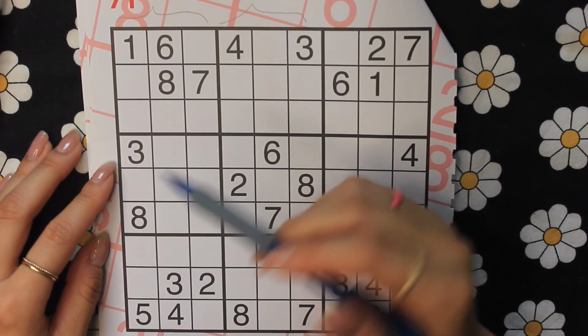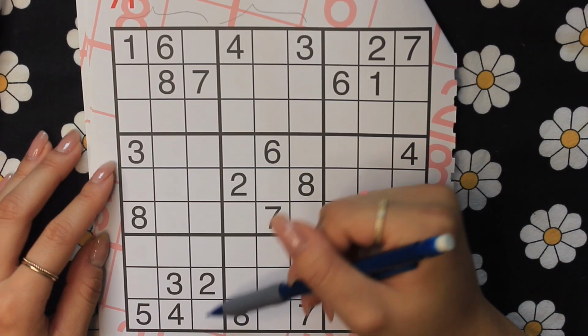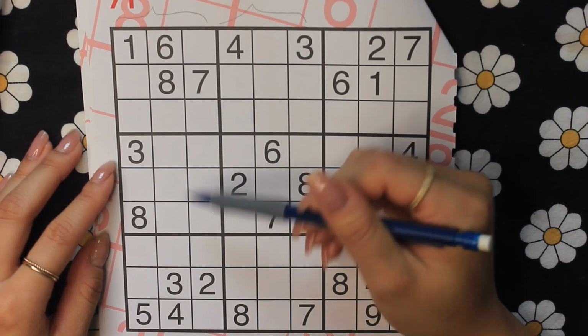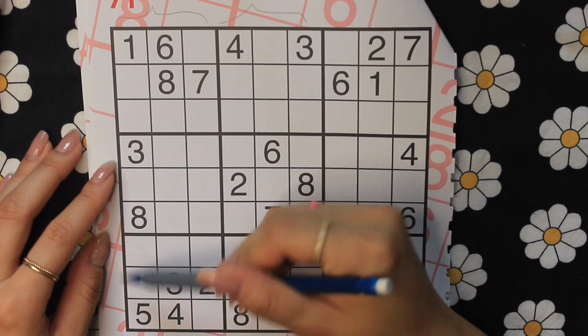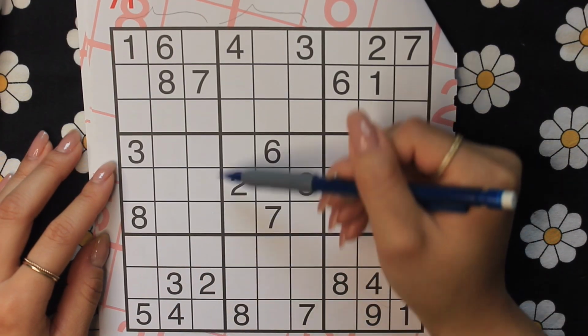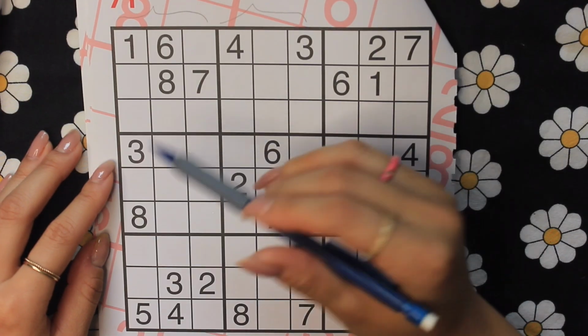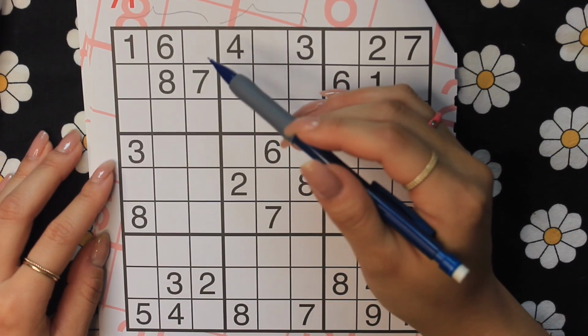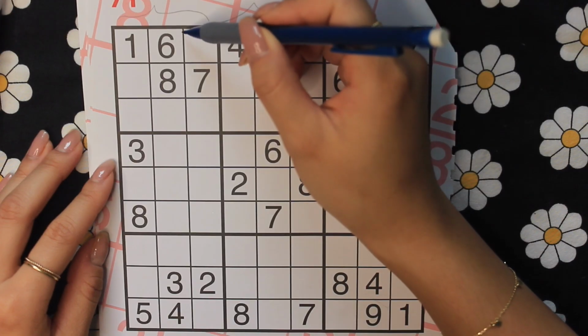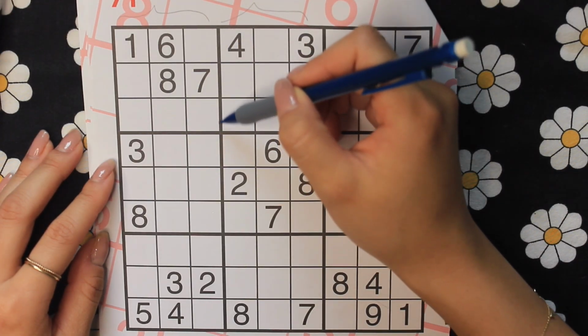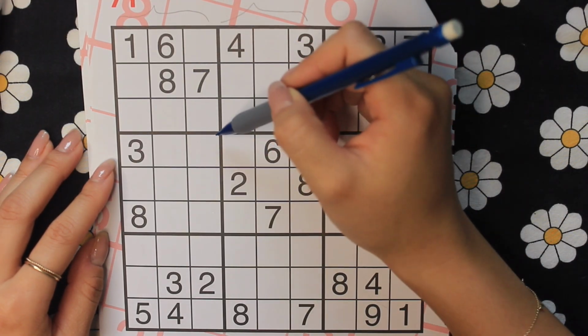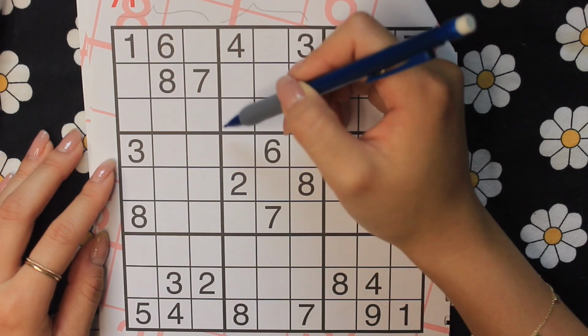So that means there has to be a 3 in the third column. And since we have a 3 in this bottom box and a 3 in this middle box, the last 3 in this chunky column has to go in this final column and in the first box.